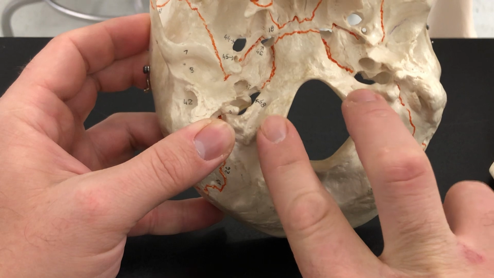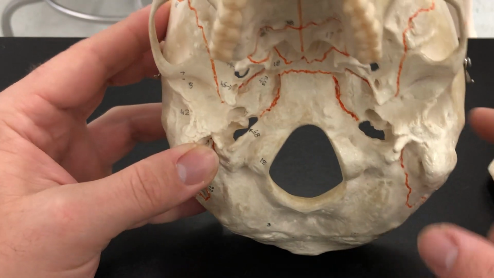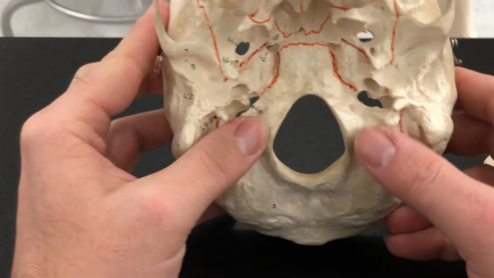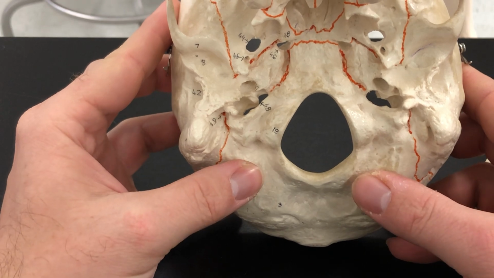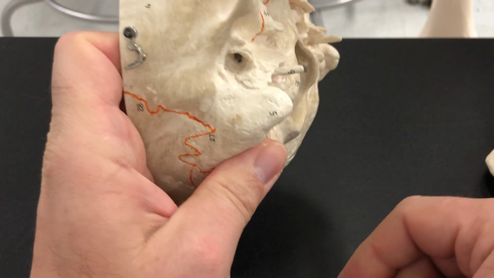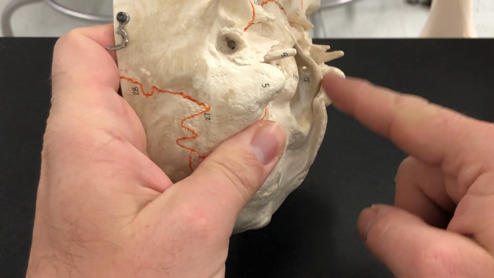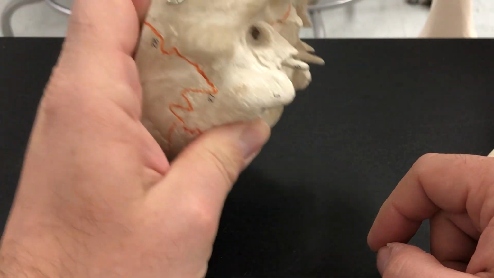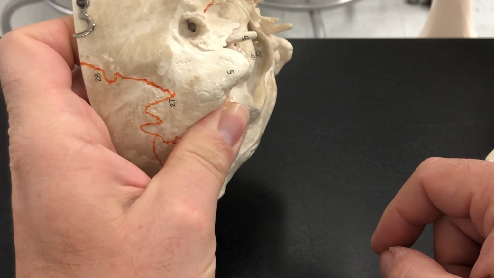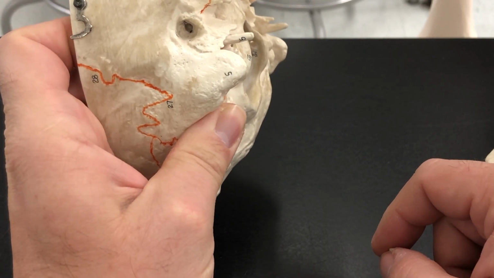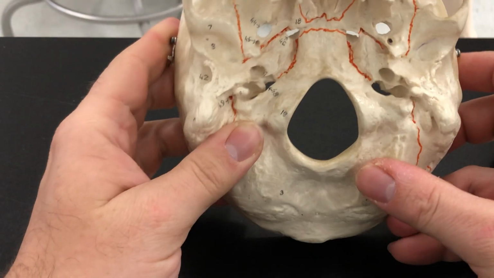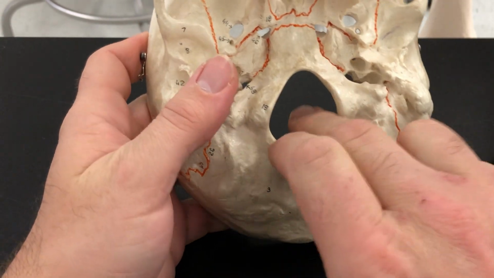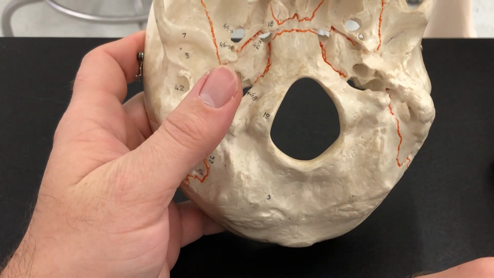Now on either side of the foramen magnum here, you have two condyles. And I mentioned this in class, but these condyles are kind of shaped like the feet of a rocking chair, okay, with a curvature like that. And that's what allows your skull to pivot up and down on top of your first cervical vertebra, the atlas, okay? So, occipital bone, foramen magnum, occipital condyles.